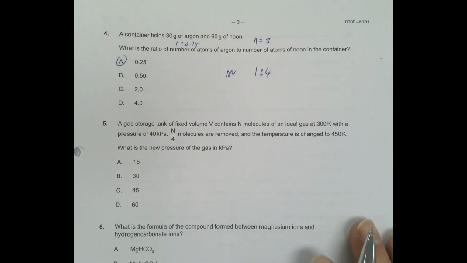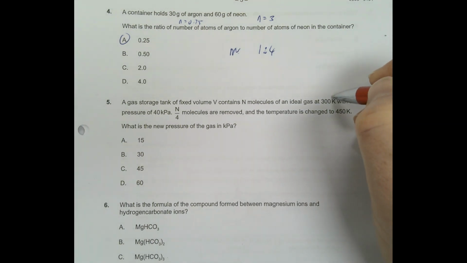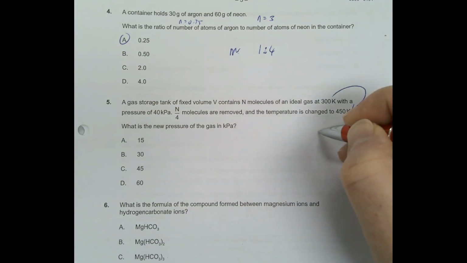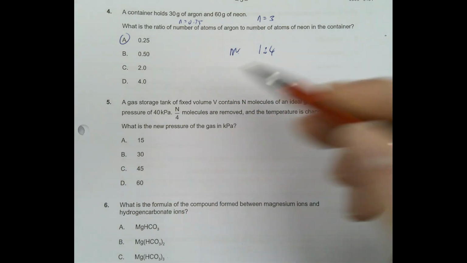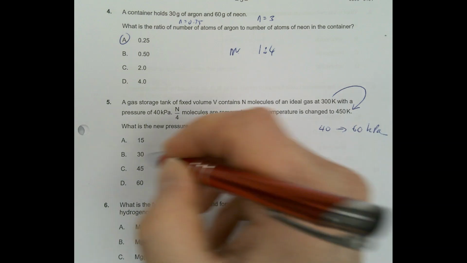Okay. Question 5 looks kind of complex when you first look at it, but it's not too bad. We just got to take each thing at a time. You should know that if you go from 300 Kelvin to 450 Kelvin, the temperature is proportional to pressure. So if you increase the temperature, the pressure would increase by the same ratio. So we're timesing by 1.5, and so that would cause the pressure to go up by 1.5. So this change would cause the pressure to go from 40 to 60 kilopascals. But we're told we've lost 1/4 of the molecules, and so 3/4 of 60 is 45, and that's the answer.